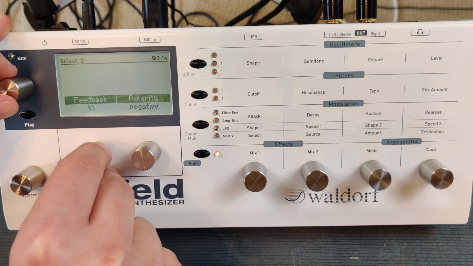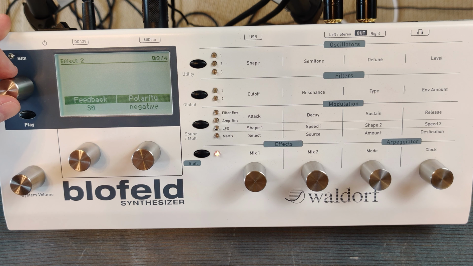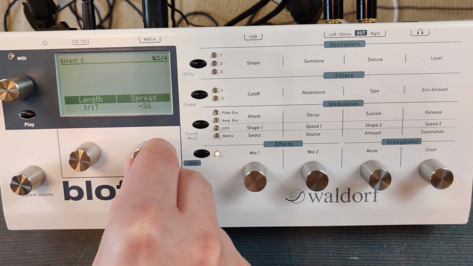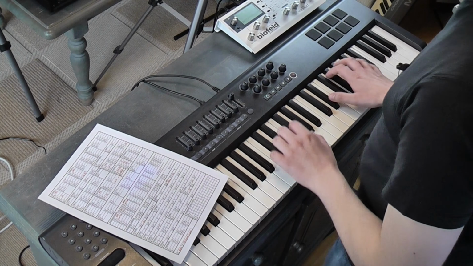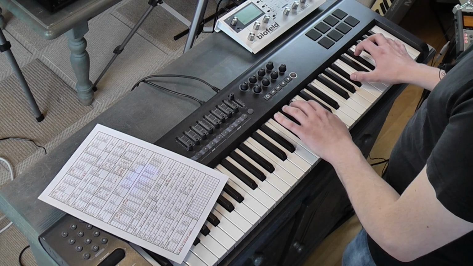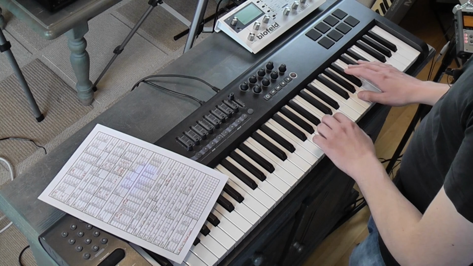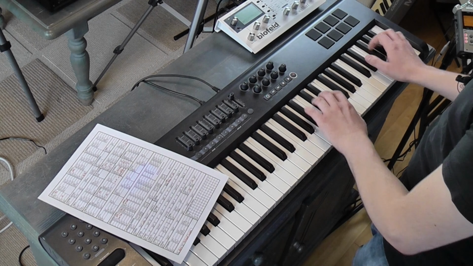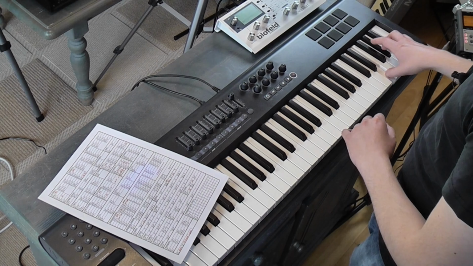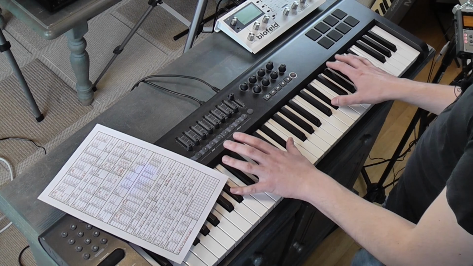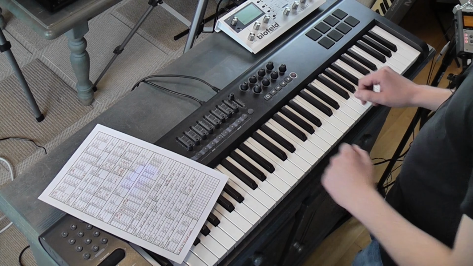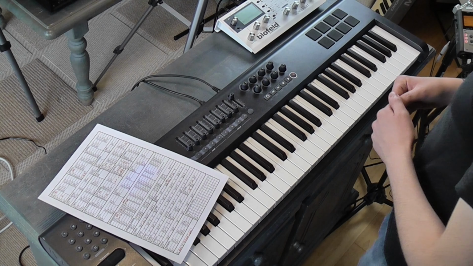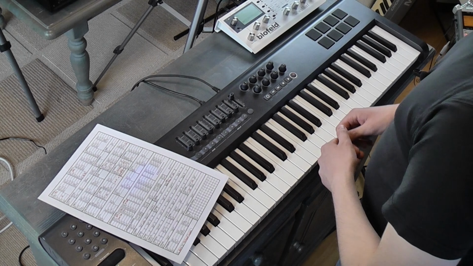So less feedback and the spread to 35. And that's the whole patch.